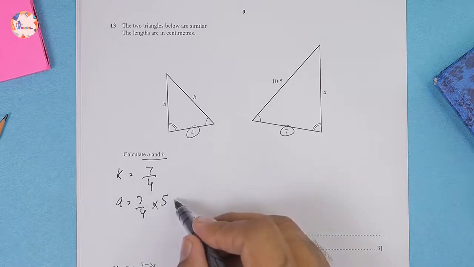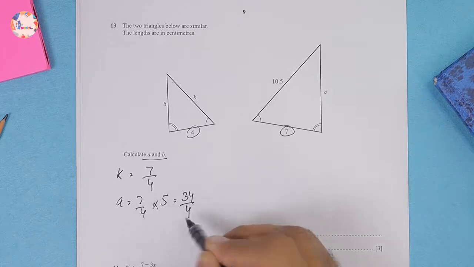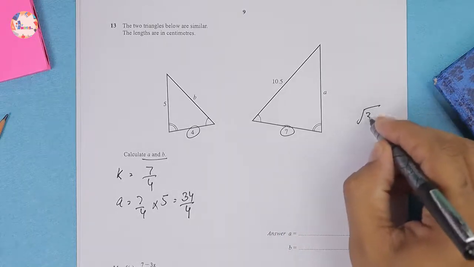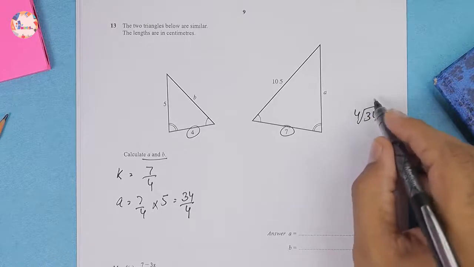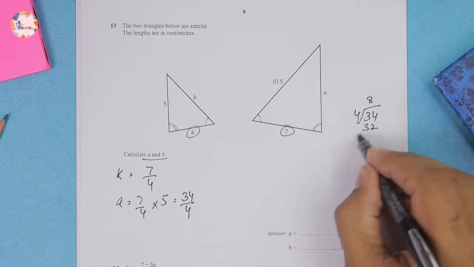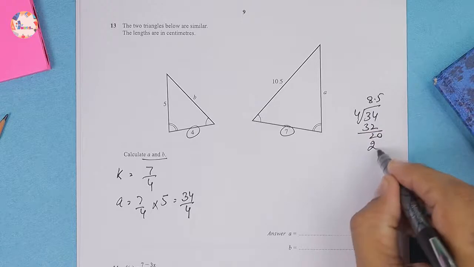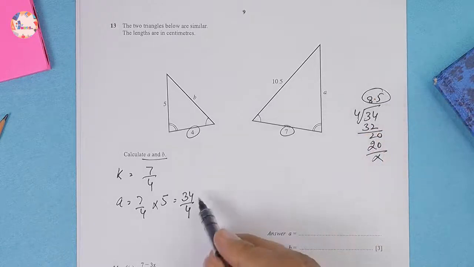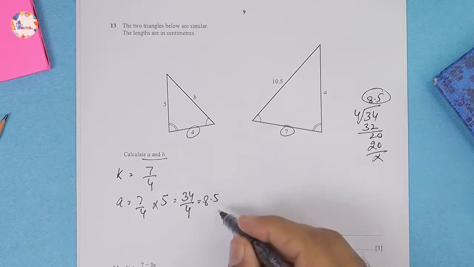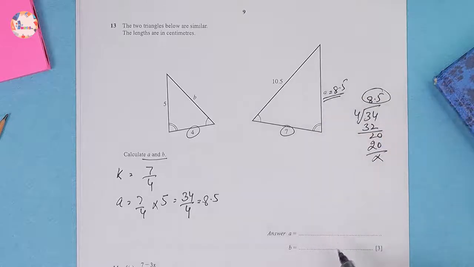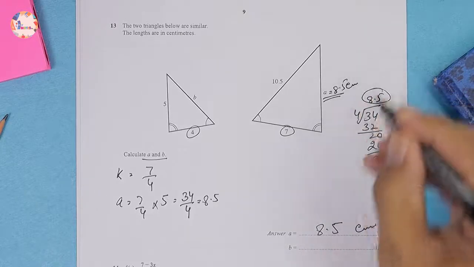We can check for this. This will be 35/4. So A is 35/4. Now we can divide this 35/4. 4 8s are 32, and 2 decimal and imaginary 0. So 4 5s are 20, 8.5. So this 8.5 will be the value of A. The 8.5 value of A will be this one, and we can write over here 8.5 and centimeters, so this will be centimeters over here.